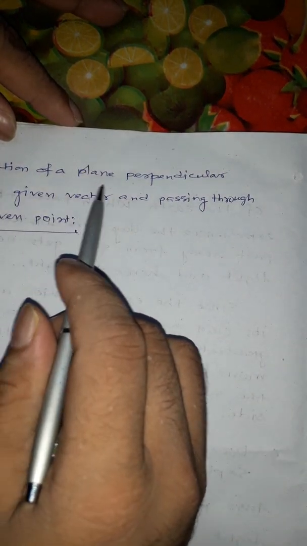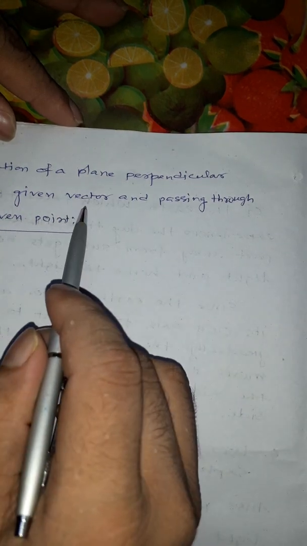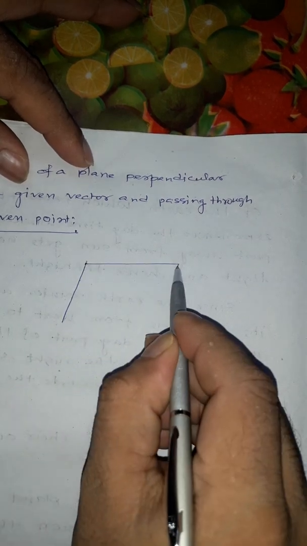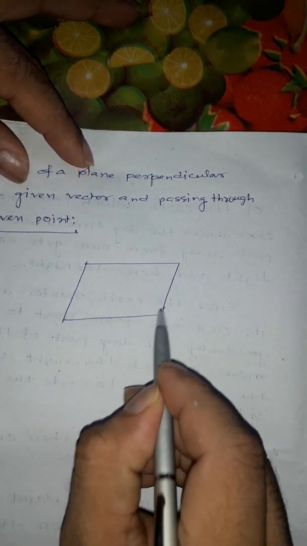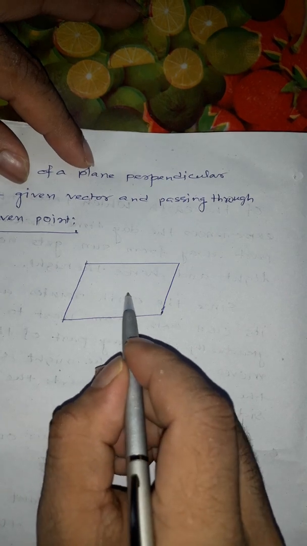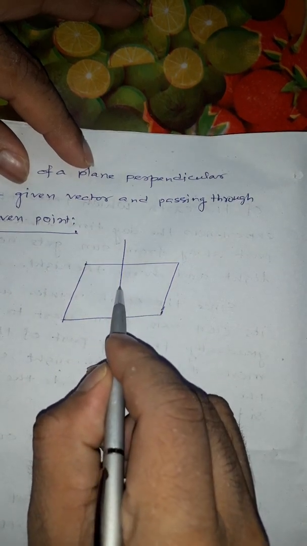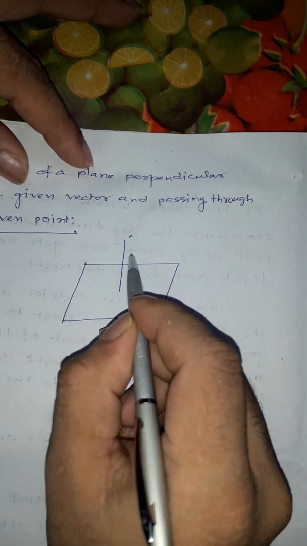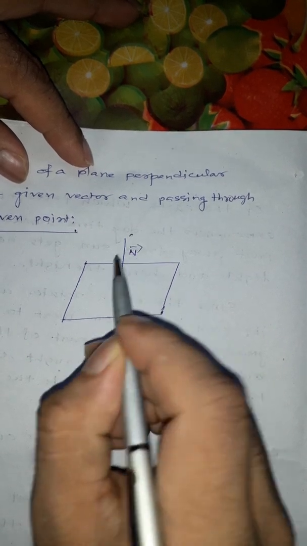Equation of a plane perpendicular to a given vector and passing through a given point. So you draw a plane. The plane passes through a given point. This is perpendicular to the given vector. This is the normal vector n, suppose.